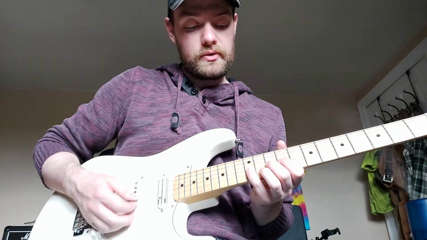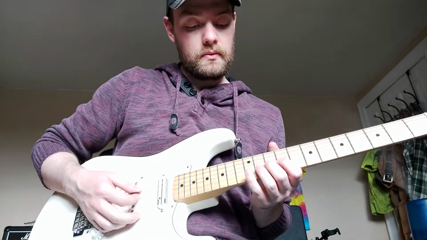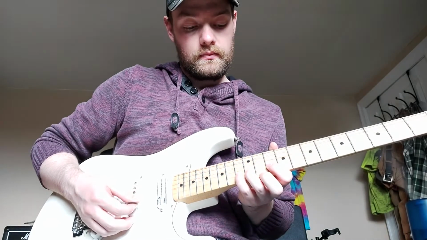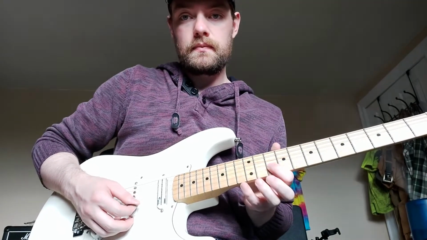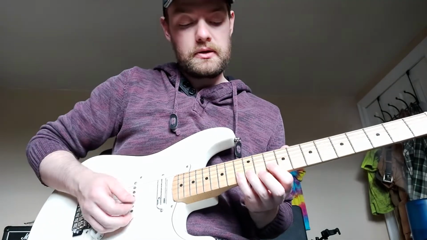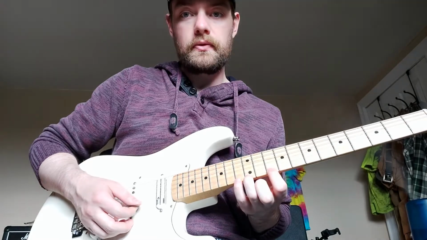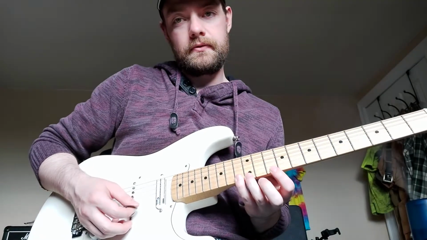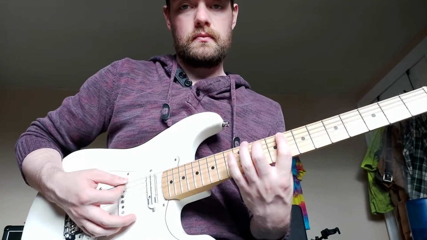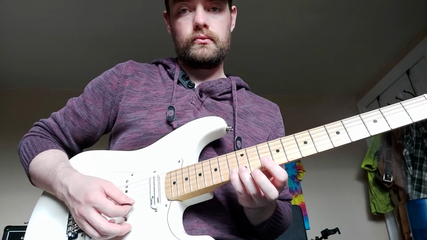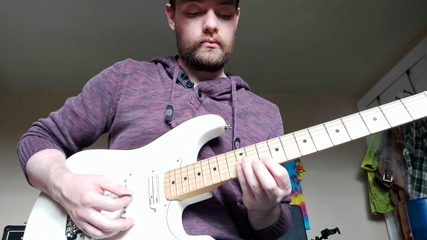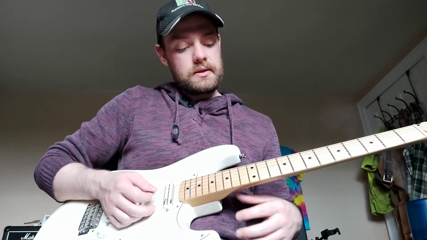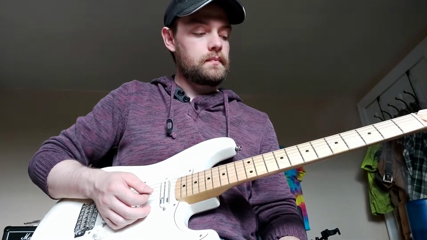And then we go to the next string, the B string. We're going to do 10, 12, 13. So it's A, B, C. And it's the same frets on the E string. 10, 12, 13. And that's D, E, F for those notes. So that's pattern 1 in C.